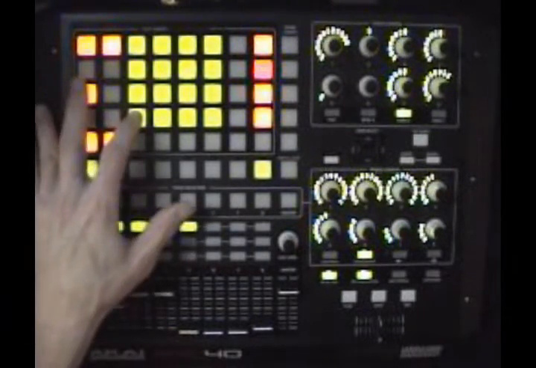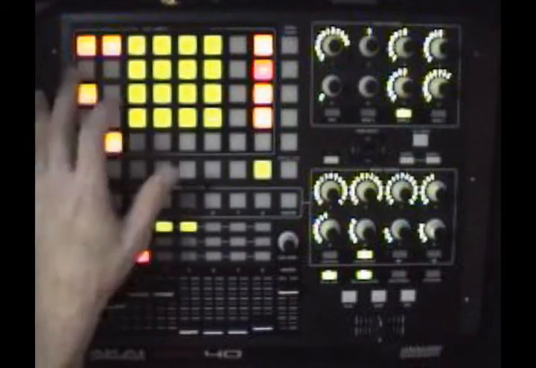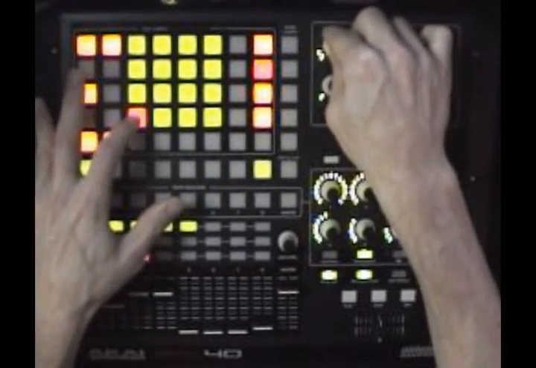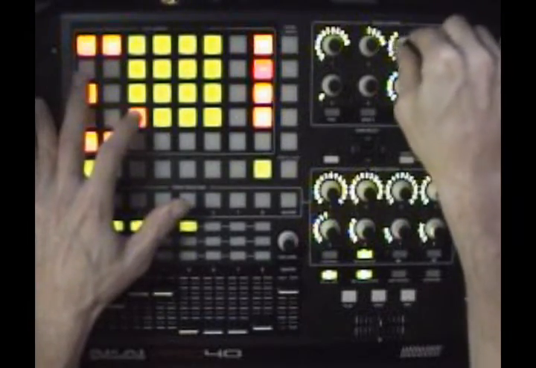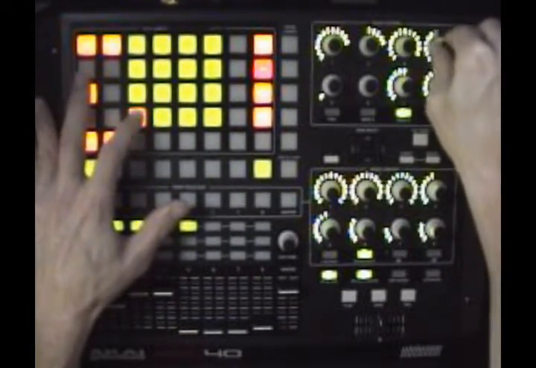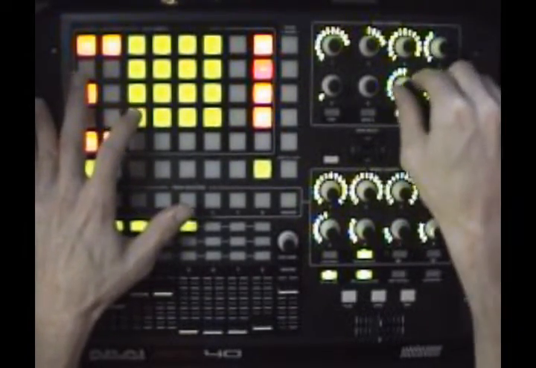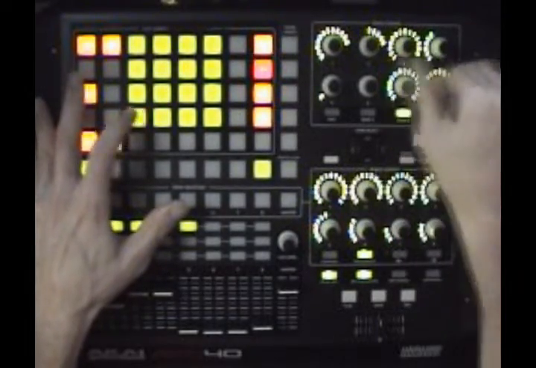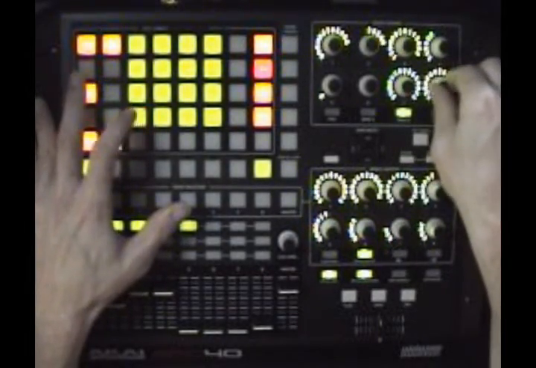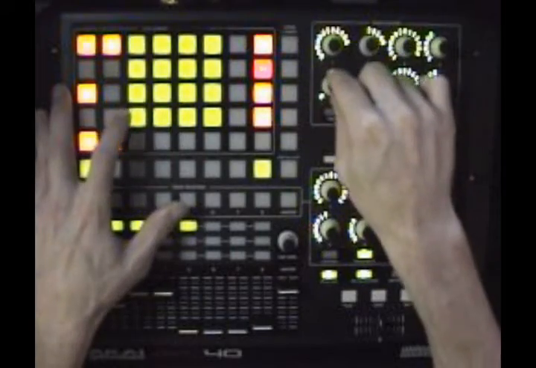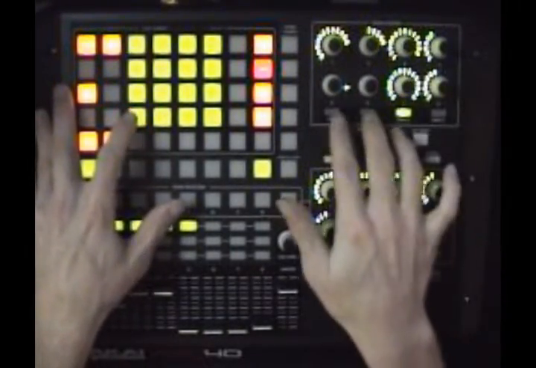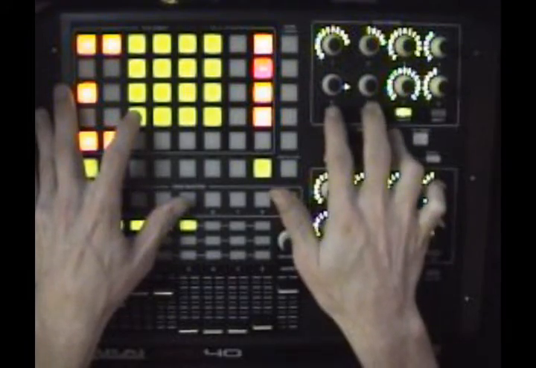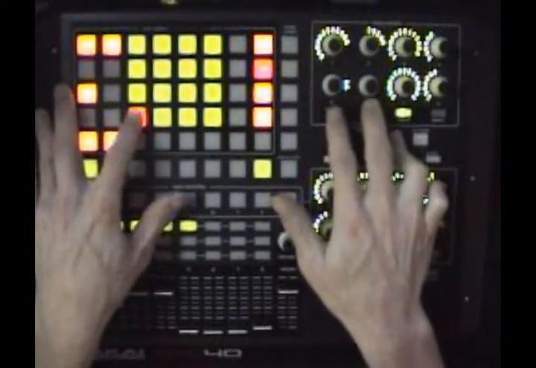But to give an example, I have my motif rack here. Alright, and I can control the volume, pan, cutoff, resonance. Here I can control the attack and the release. Alright, here I can scroll through patches. And with these buttons I can move one by one through the patches.